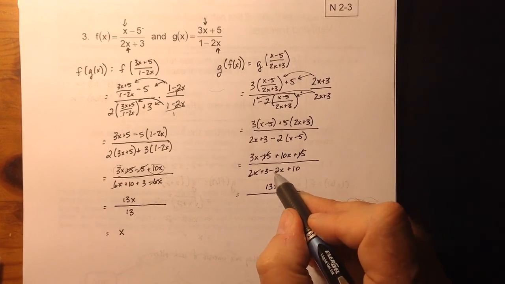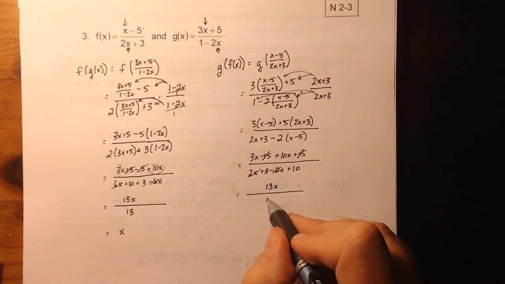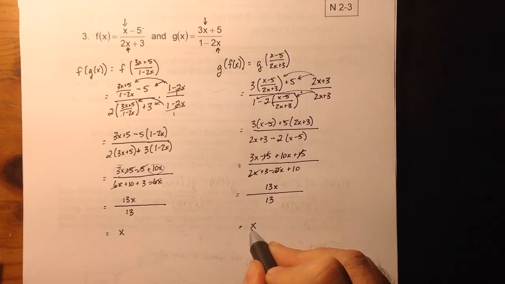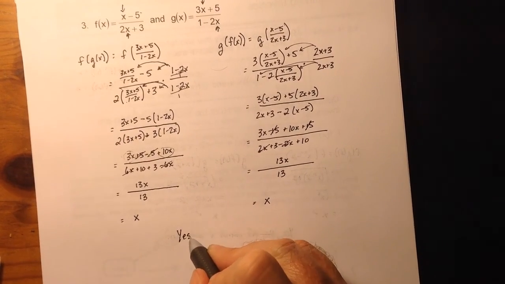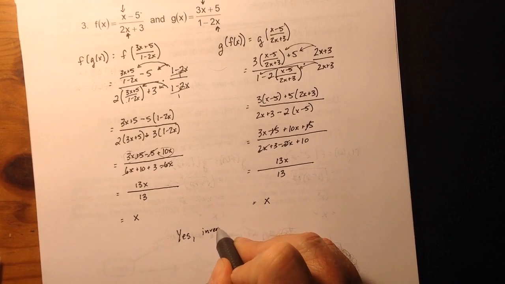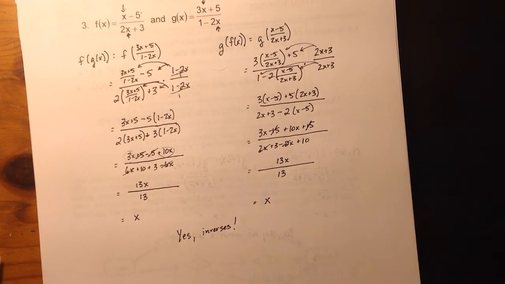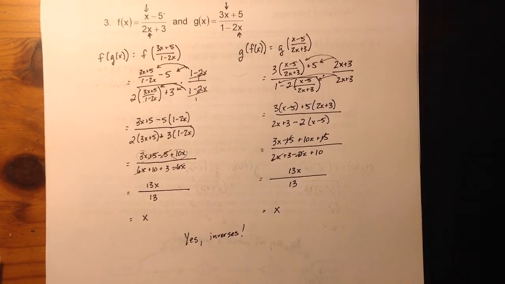My 2x's cancel on the bottom, and I'm left with 3 plus 10 is 13 equals x. So, yes, inverses. So there we go. That is how we verify whether two functions are inverses algebraically. Okay?